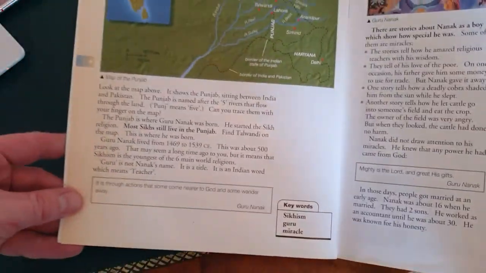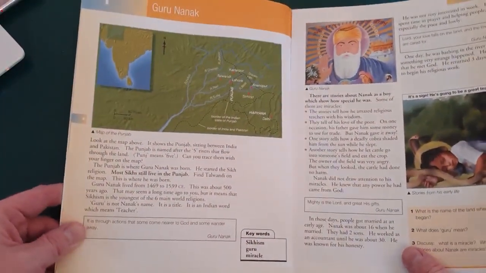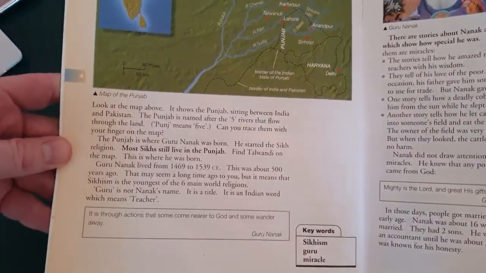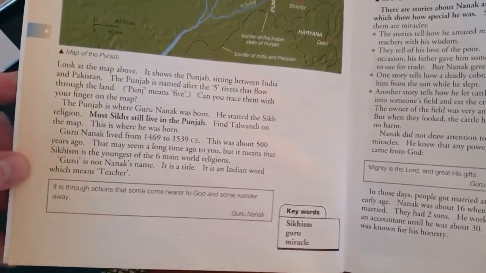And I hope the people who made this book won't mind me reading it to you on YouTube. Well, they can't do anything anyway. They can't come and get me because they've got to stay in their house. So I'm not too worried. So let's just read the life of Guru Nanak. It will tell you a bit about him.